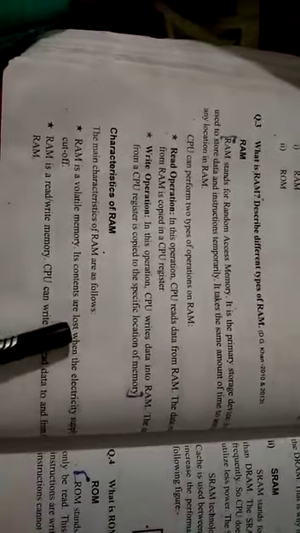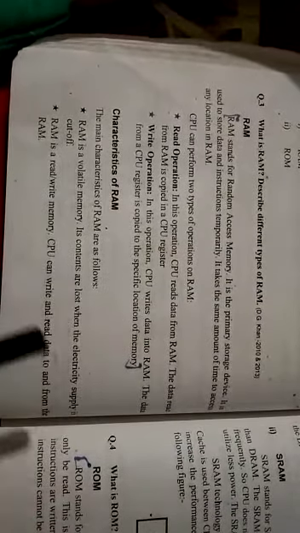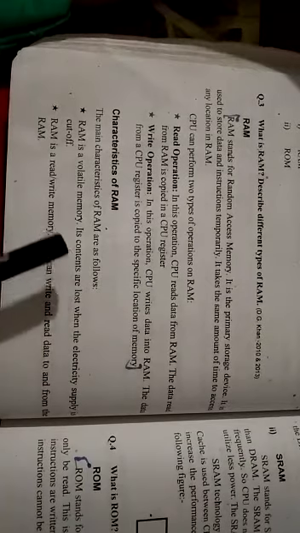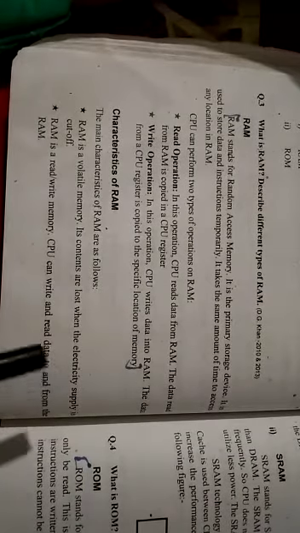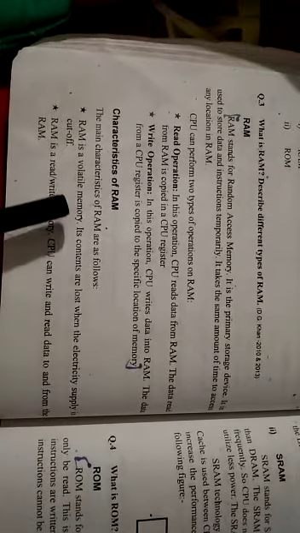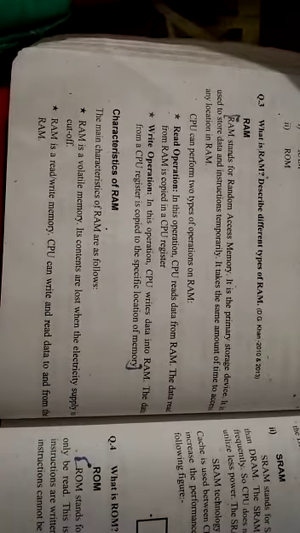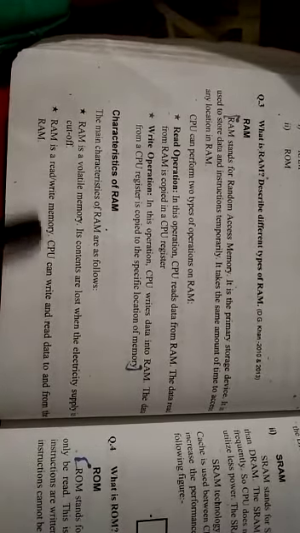Characteristics of RAM. The main characteristics of RAM are as follows. RAM is a volatile memory. Volatile means it's temporary memory. Its contents are lost when the electricity supply is cut off. When we are doing any task on RAM, the data will be lost when the electricity supply is cut off, because that is temporary memory. So data will be lost when the electricity supply is cut off.